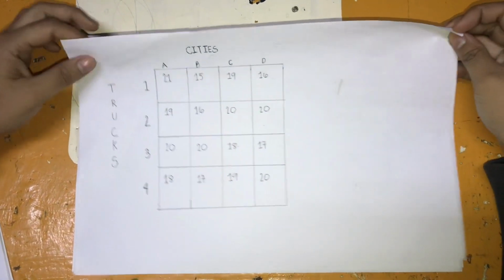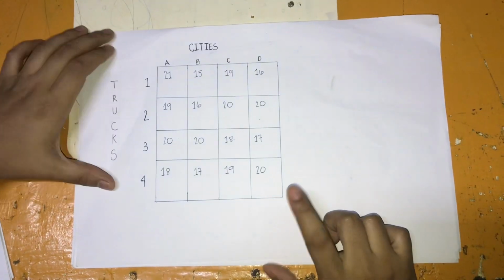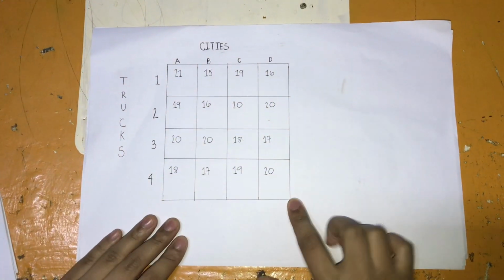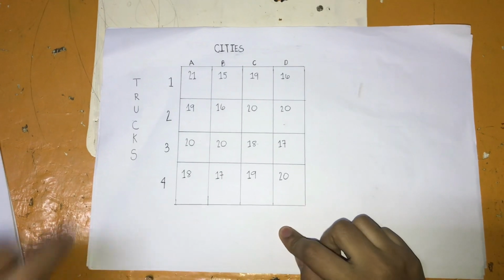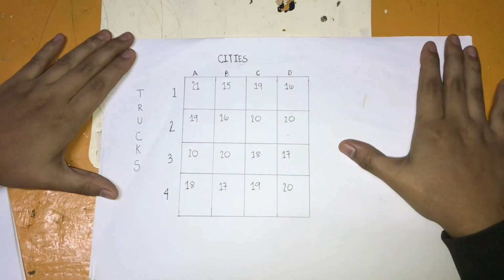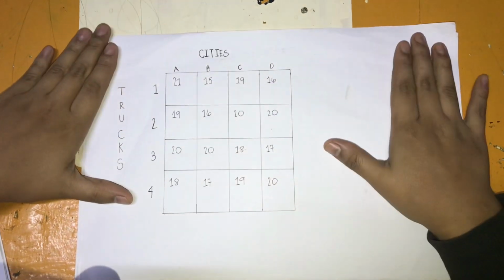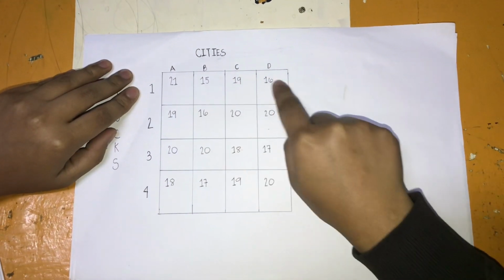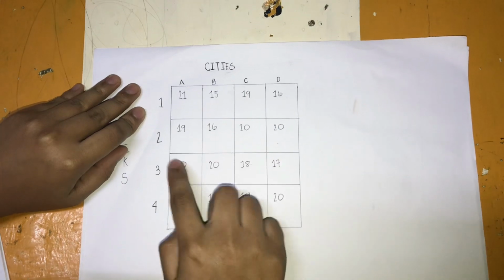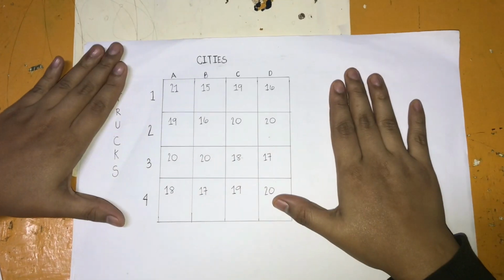So before, we need to convert this matrix into a minimized one. So, kailangan nato pangitaon kung asa ang pinakadako sa ilahang number diri, and isubtract siya sa tanan mga elements pod nga naa sa matrix.